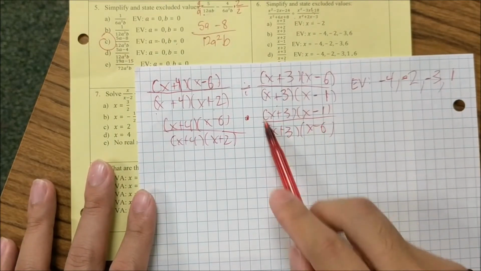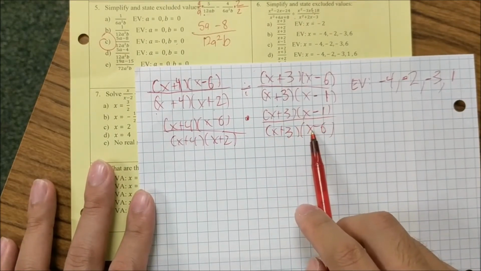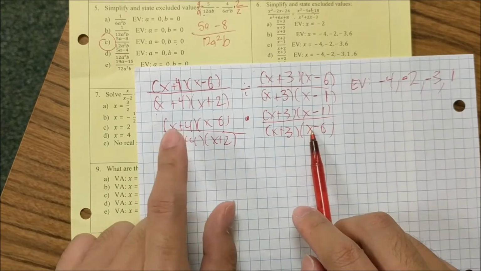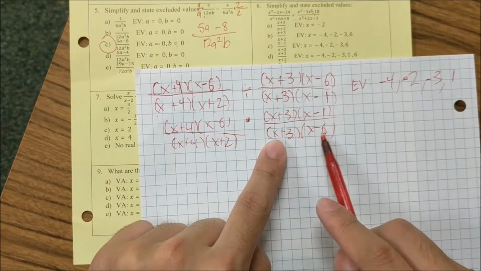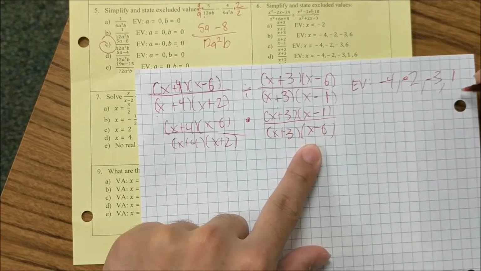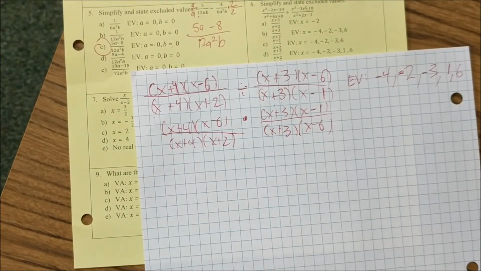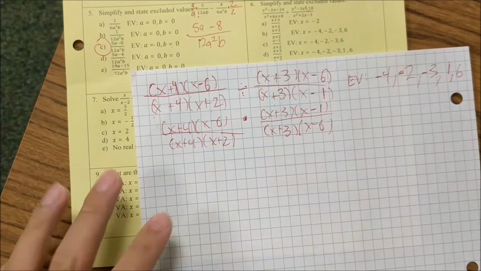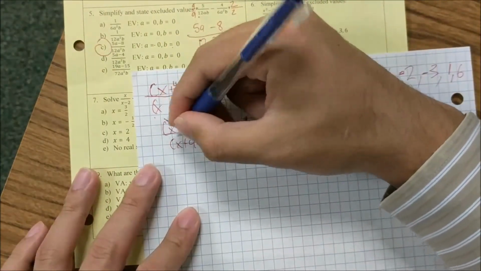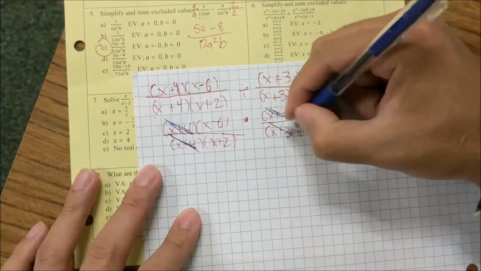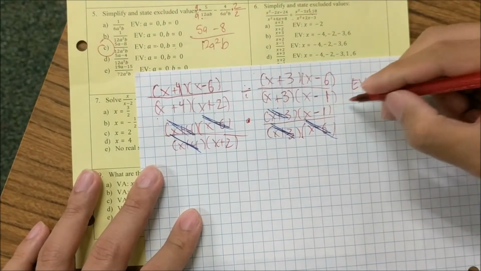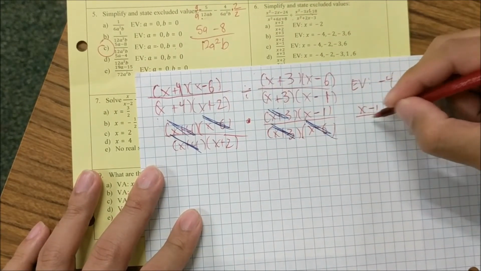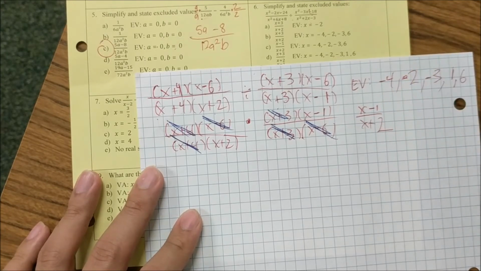Okay, so now that I have a new denominator, I need to check for EVs again. These didn't change. -3 was already accounted for, but now I see that x also cannot be +6. And now I look to reduce. They've both got x + 4, both have x + 3, and they both have x - 6. So what's left over is x - 1 over x + 2, and that is choice E.